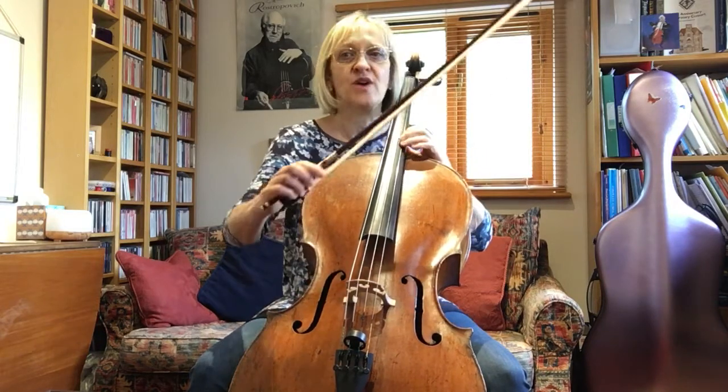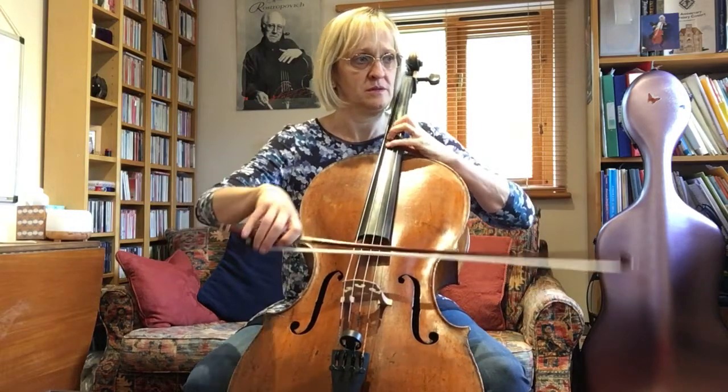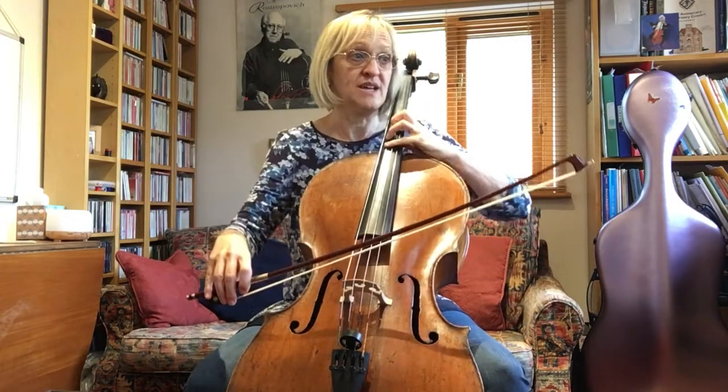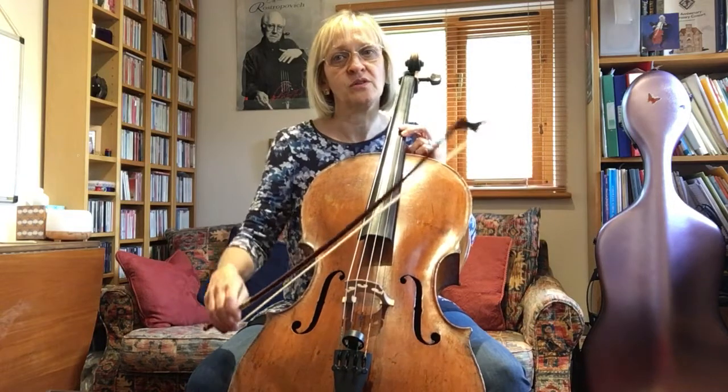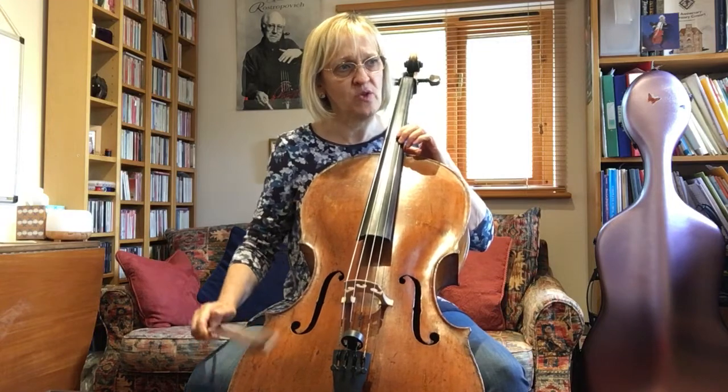And the end of that little fragment that we're looking at, it will just end up coming back up to the F, ready for the final leg of this study. And one other little technical thing on the way there we had.